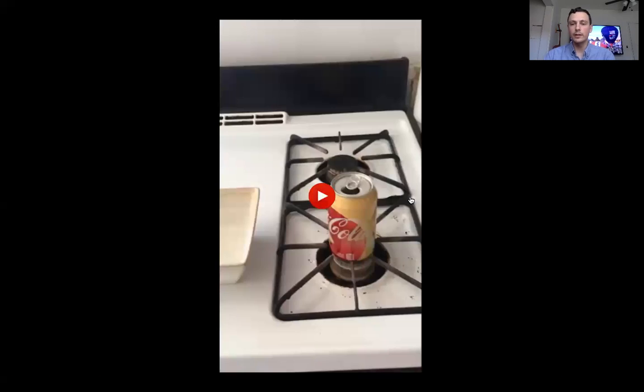So here is a fun little demo that I did. We're just going to watch it, and then we'll talk through what happened. Just a little background, this is just a soda can, a normal soda can. I filled it just a little bit with water, and then I'm gonna heat it up on the stove. That bowl on the left here is just a bowl of water with some ice in it, so some really cold water.